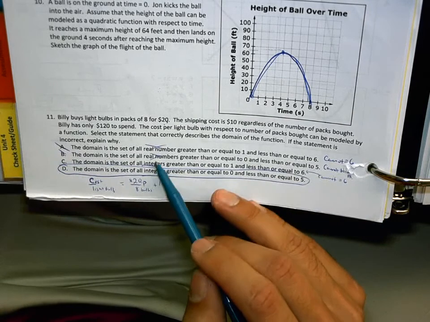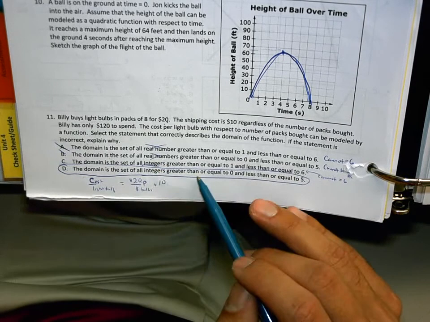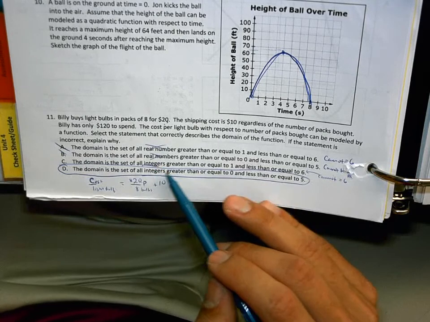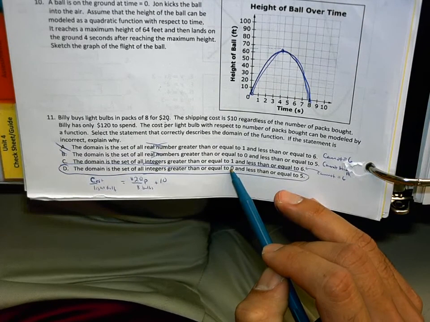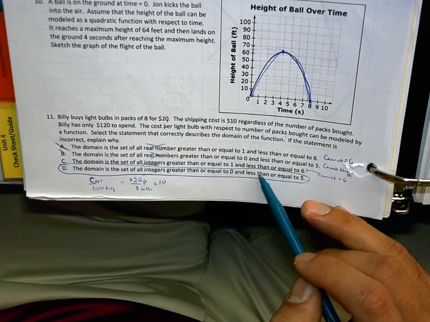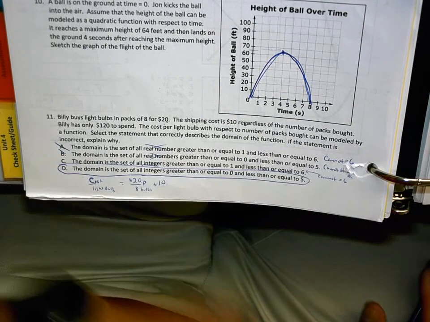We want all integers because we're getting whole boxes. Greater than or equal to 0 because he can order none if he doesn't want to buy any, and less than or equal to 5. D is the correct answer for that last one.